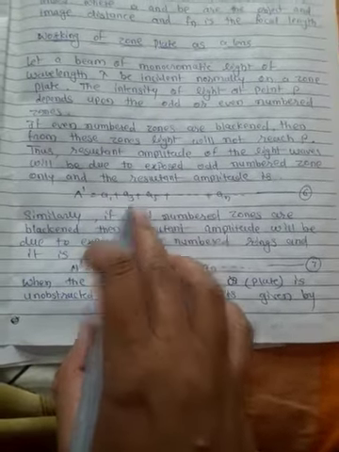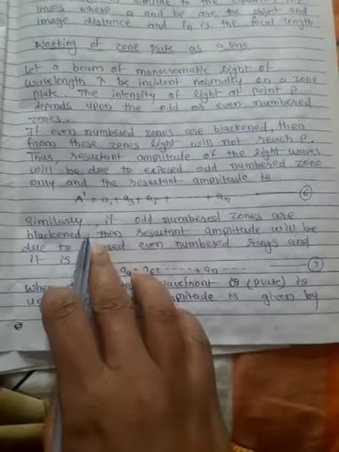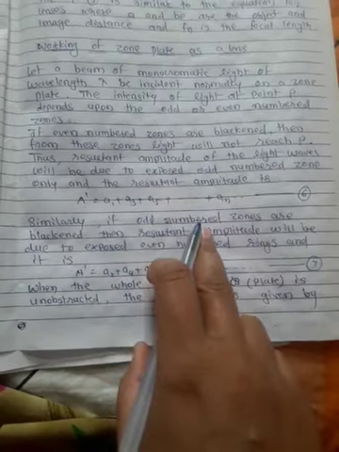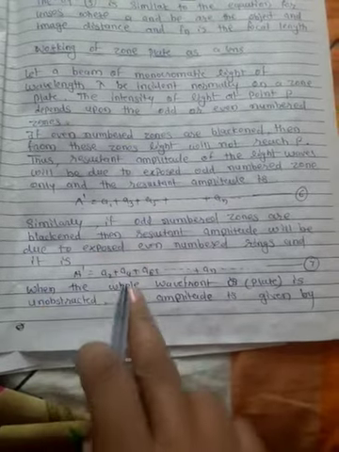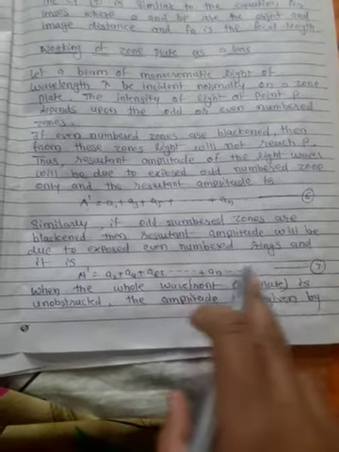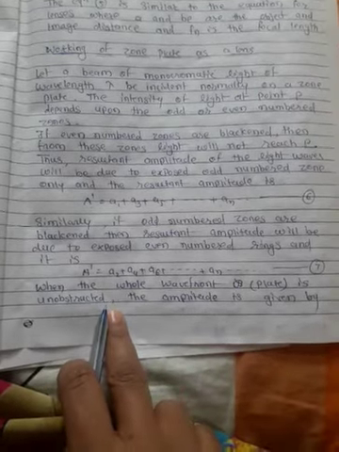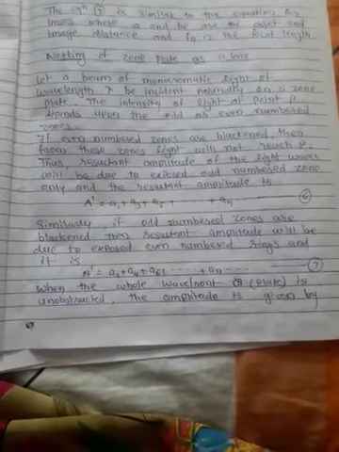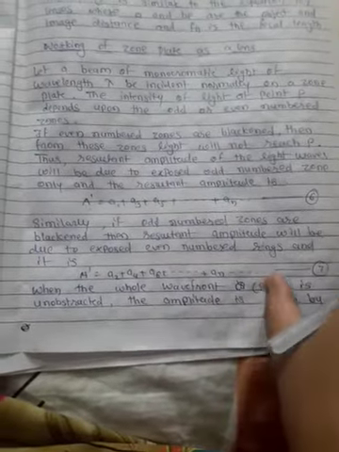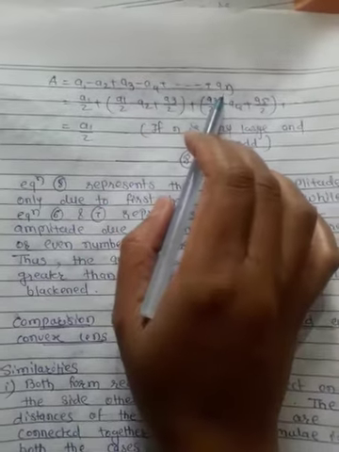Only the light passing from the even number of the zones. Therefore, for the odd number of zones blocked with brackets, the resultant amplitude will become a2 plus a4 plus a6 and so on. When the whole wavefront is unobstructed, meaning if we do not block the alternate zones, then the resultant amplitude will be a1 minus a2 plus a3 minus a4 and so on.